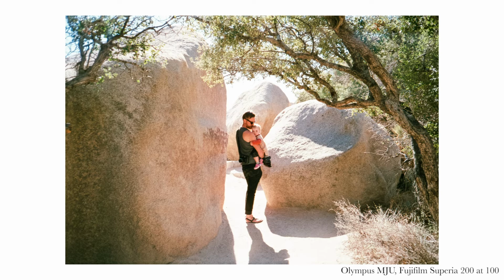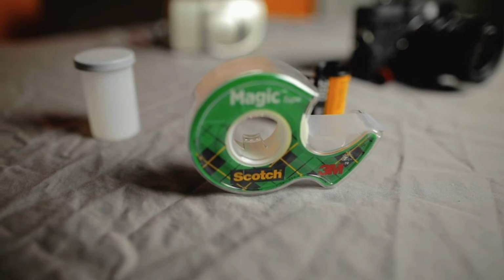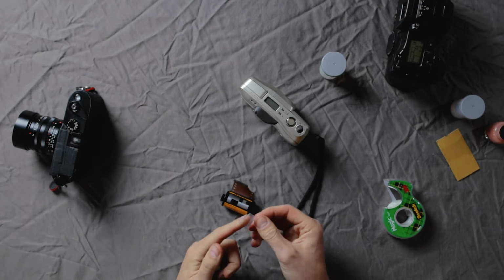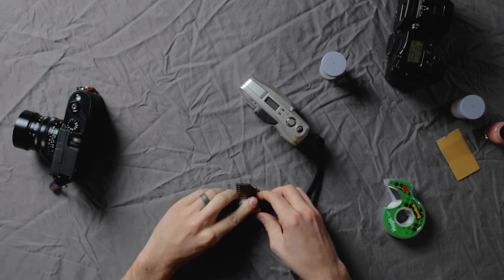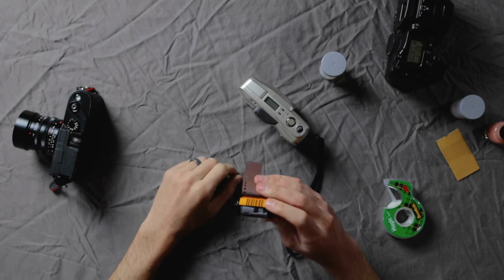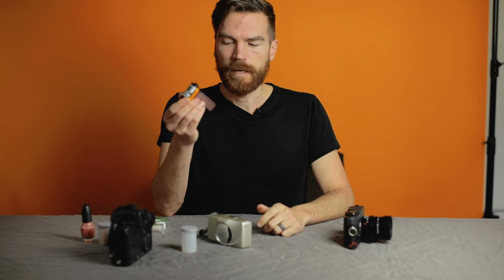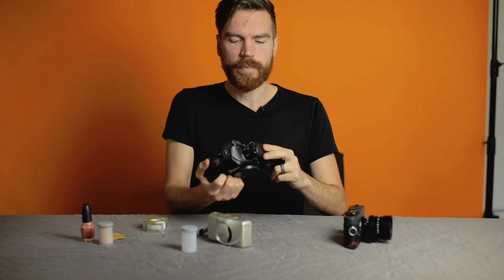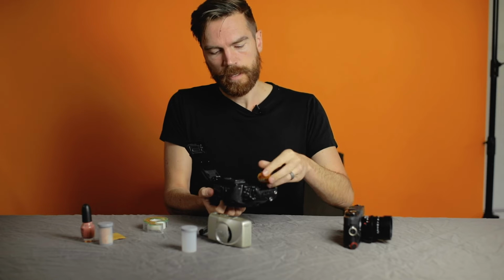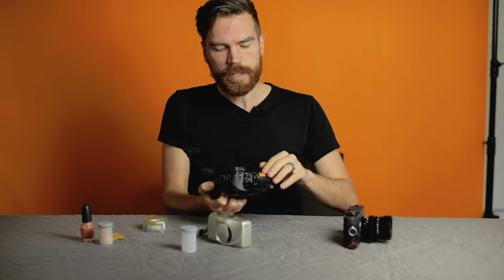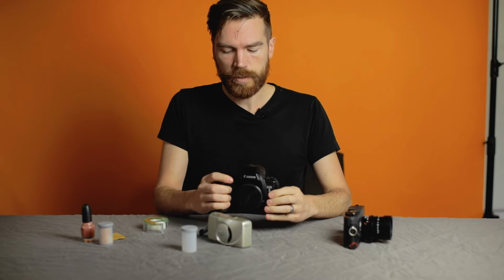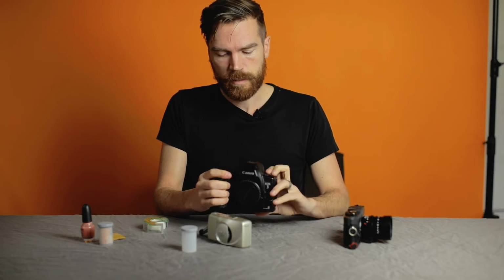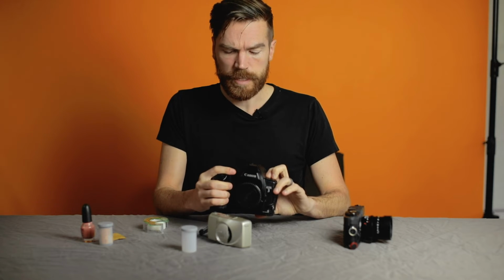So the easiest solution with that would just be to take a little bit of Scotch tape, just like so. All I do, take that, and I'm simply going to cover up the DX code with tape. That's it, that's all I had to do, just like that. Now, if I put this in here, we can test it out. I can put it into this camera, the one on here. And I'm using this one because I can use it as a tester to see if my readings are right. I put it in there, close the door, and this one, for some reason, thinks it's 125.